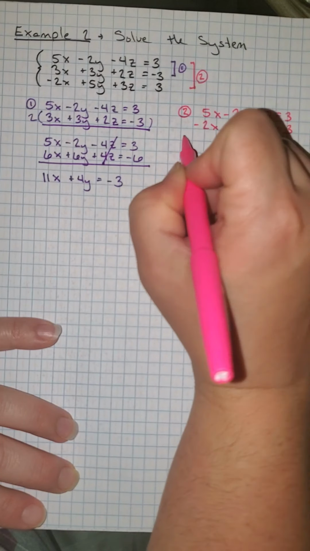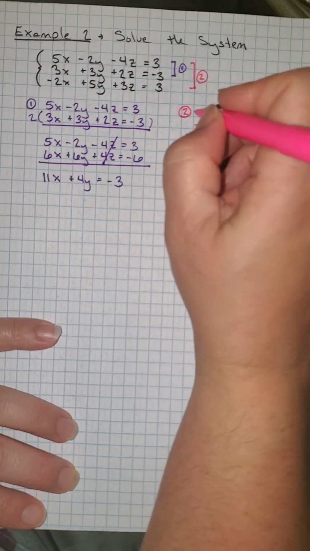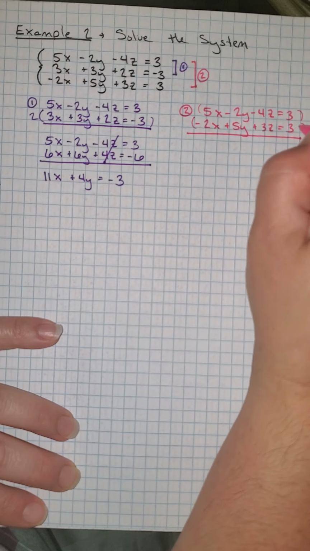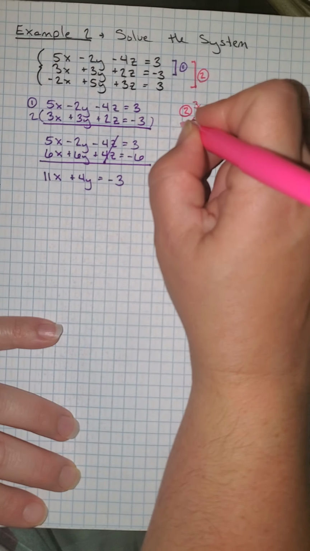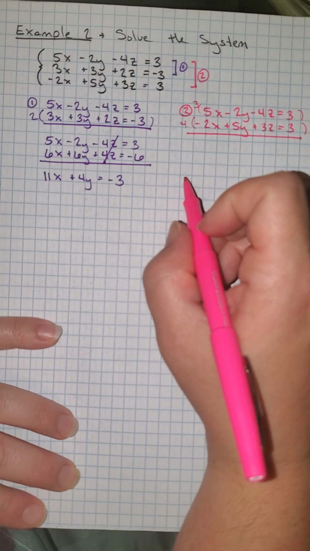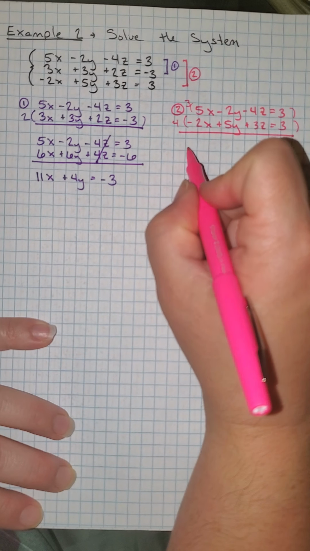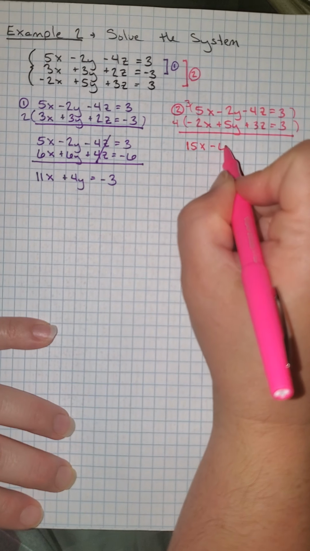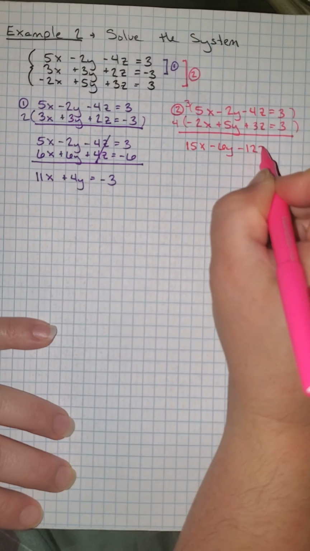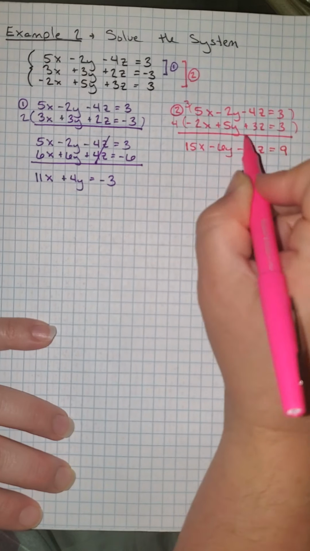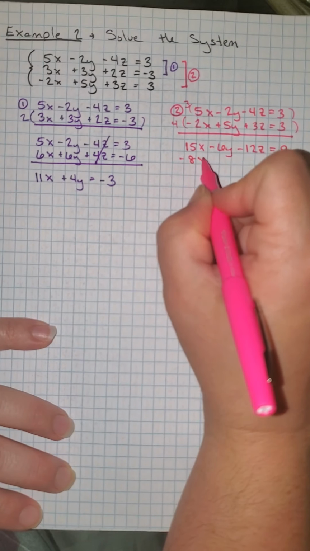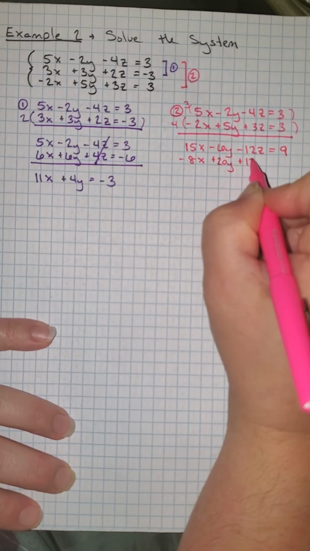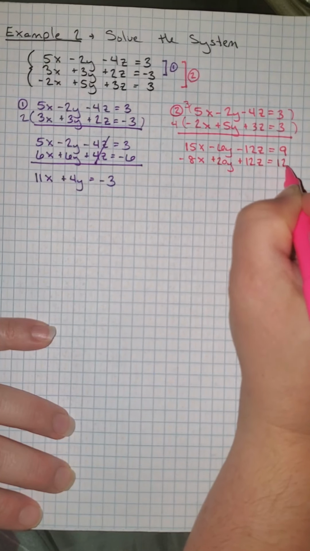But I am going to have to multiply both equations of this one. So 3 and 4 both go into 12. So I'm going to multiply this first equation by 3 and the second equation by 4. 15x minus 6y minus 12z equals 9. Second equation, we have -8x plus 20y plus 12z equals 12.